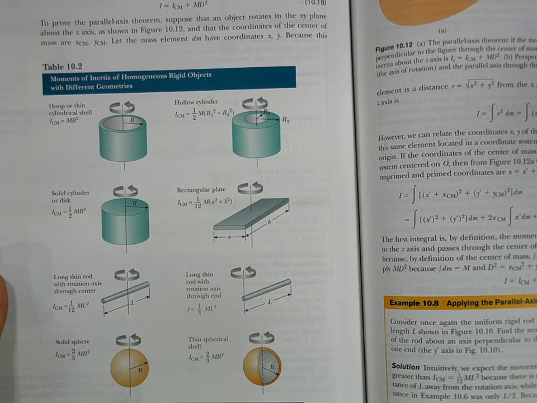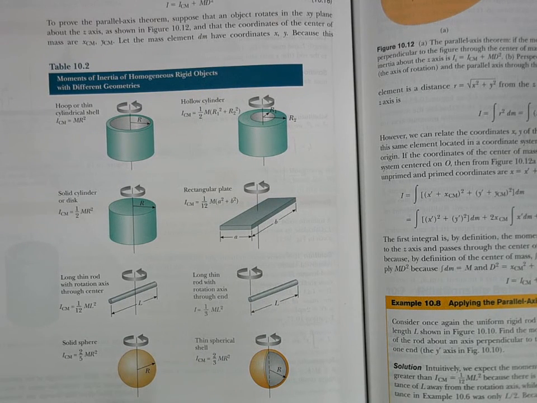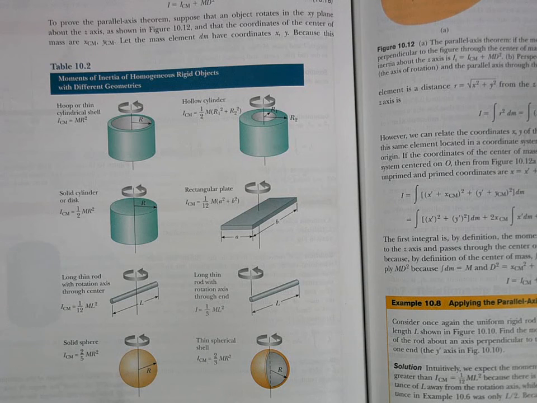And on my test, I will give you the moment of inertia, and on the AP test, they'll either give you the moment of inertia of the solid object, or it'll be a system of individual particles that you'll just do the sum of each individual thing, and that'll work for you. So that is the parallel axis theorem.